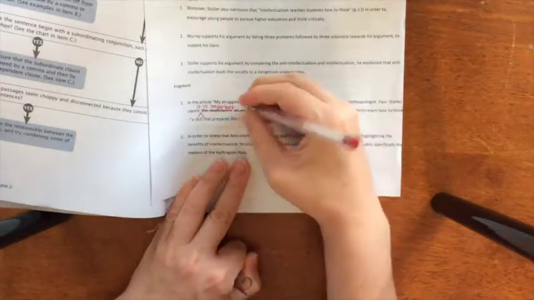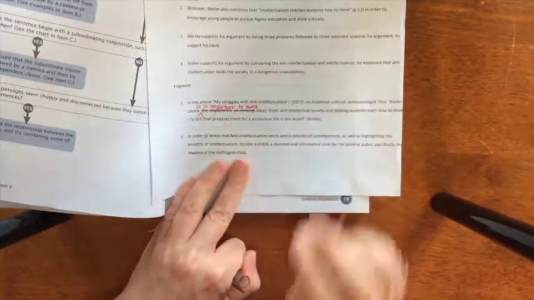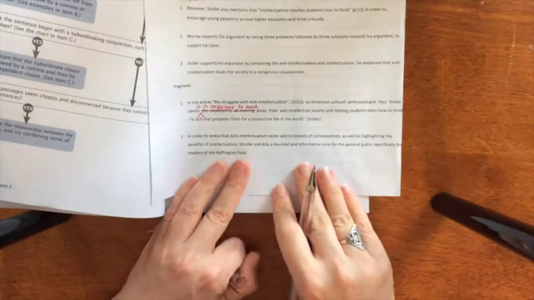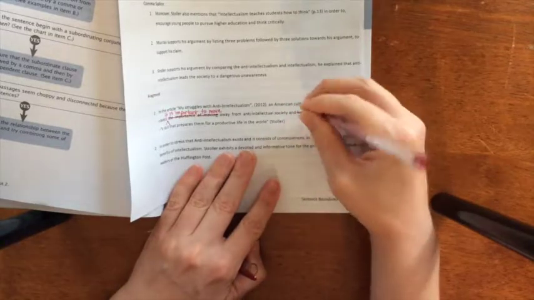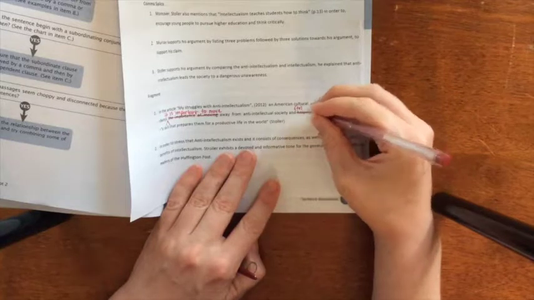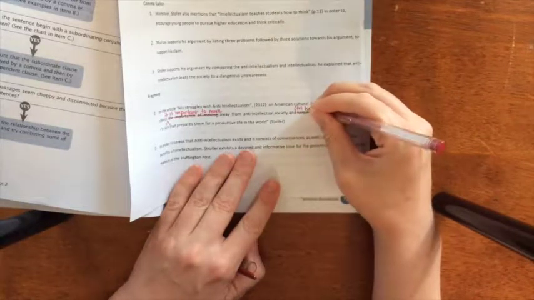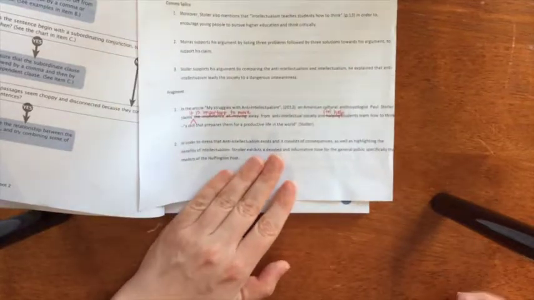It is important to move away from anti-intellectual society, and you can say to, you don't have to, and help students learn how to think, a skill that prepares them for a productive life in the world.